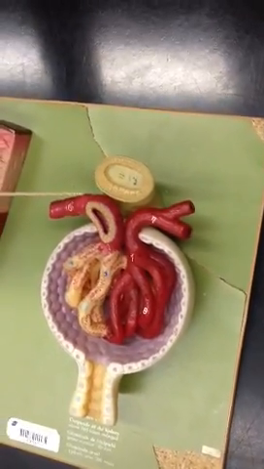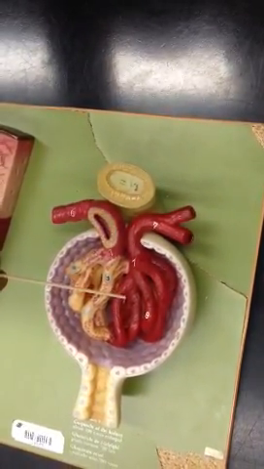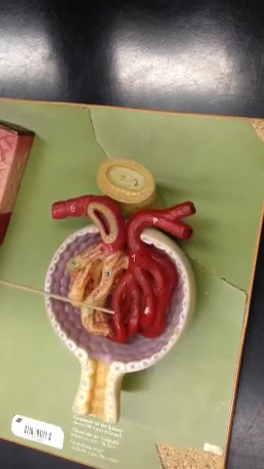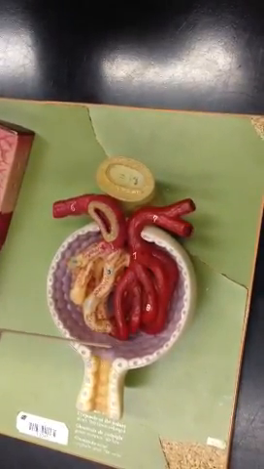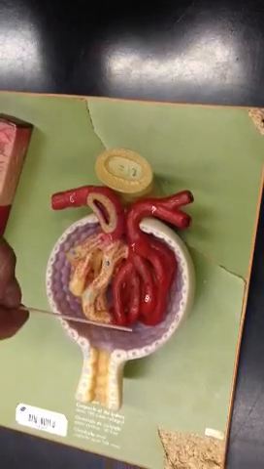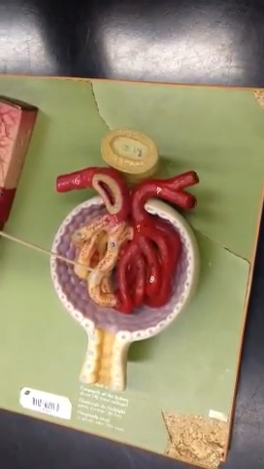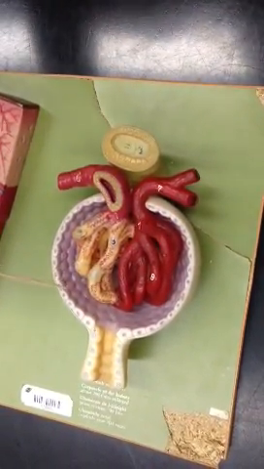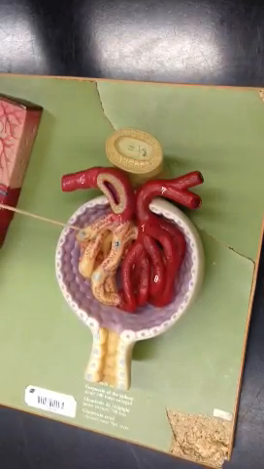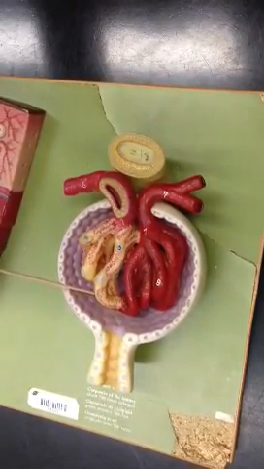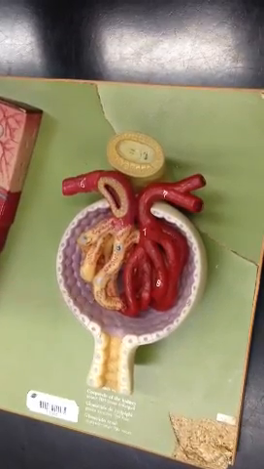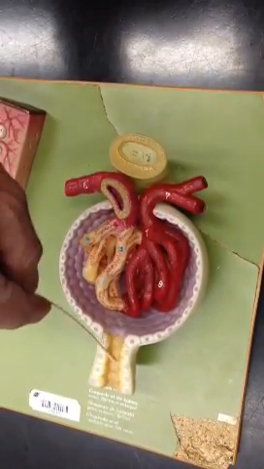So as blood and plasma enters into the glomerulus, the pressure inside forces filtrate to be formed and enter into the capsular space. The capsular space is between the visceral layer, which is on the glomerulus proper, and the parietal layer, which is inside Bowman's capsule. From the capsular space, filtrate now flows into the proximal convoluted tubule here.